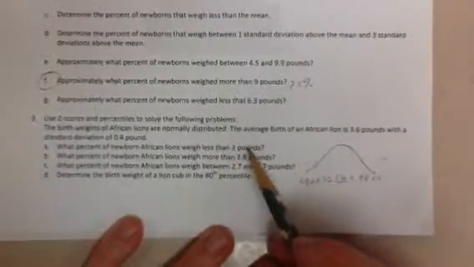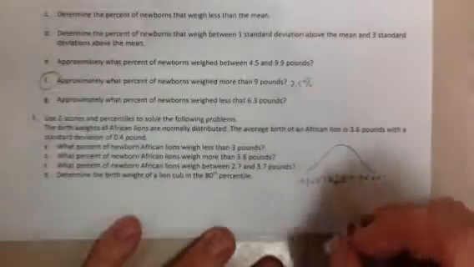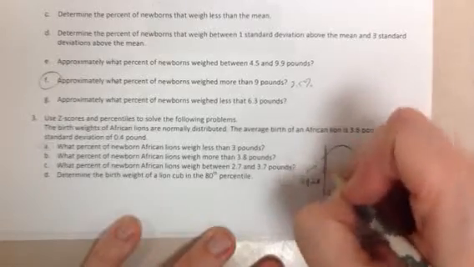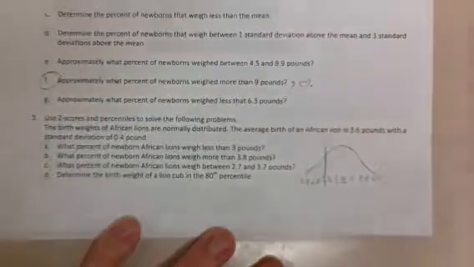So for A, we're talking about something that doesn't fall right on one of these standard deviations. We want to know less than 3 pounds.